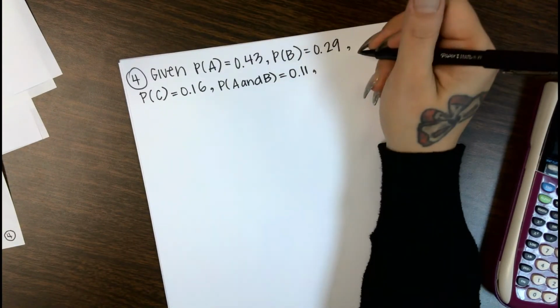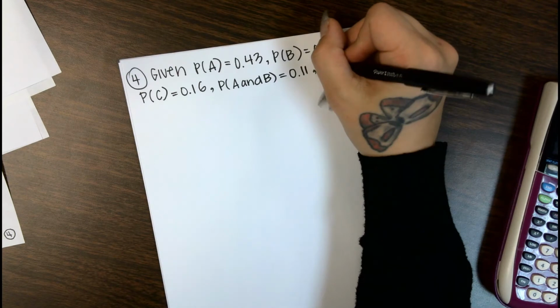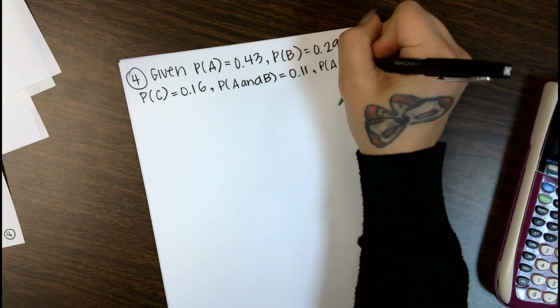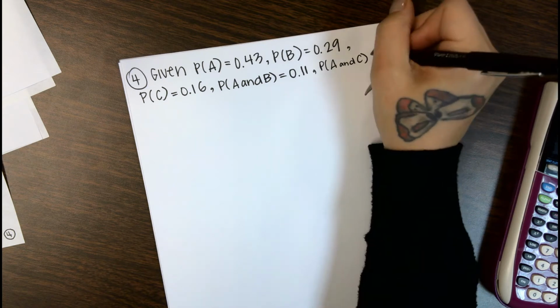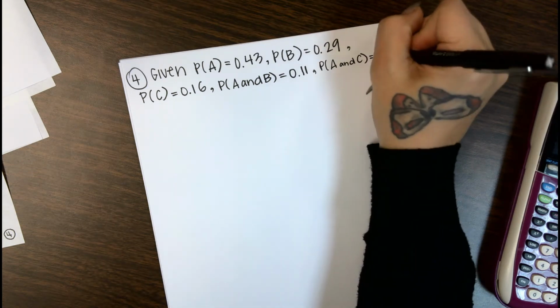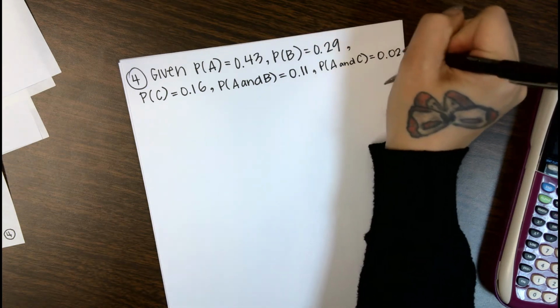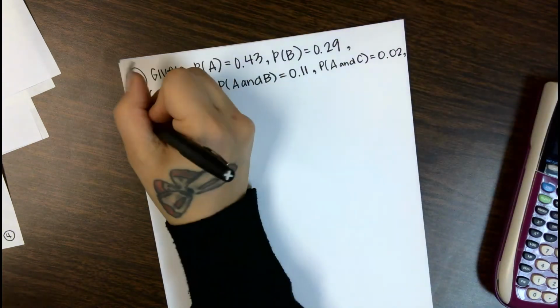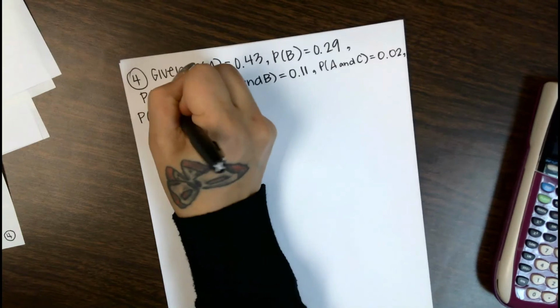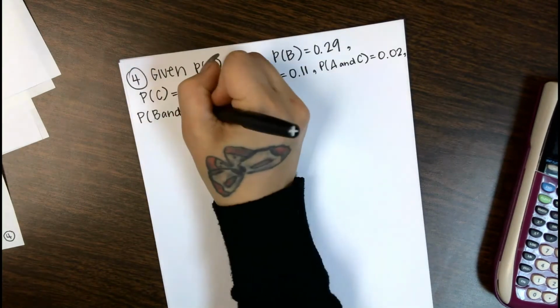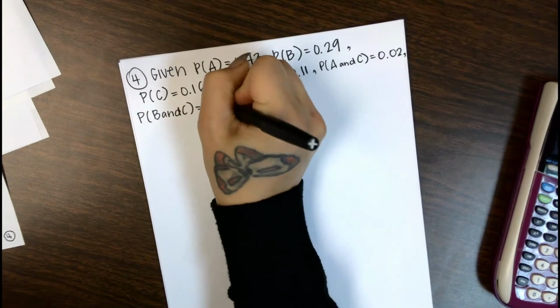Probability of A and C is 0.02. We need to go ahead and pair together B and C. That is 0.05.